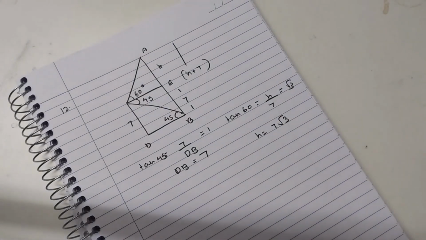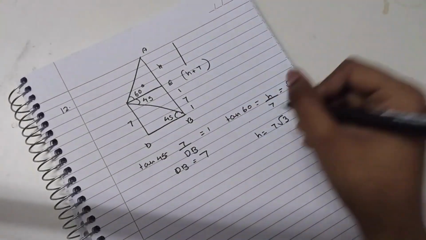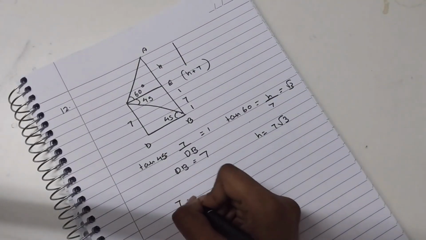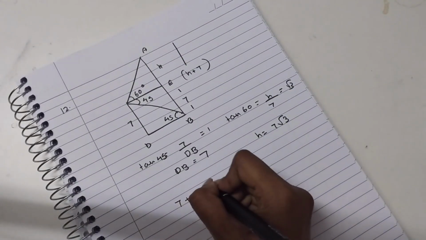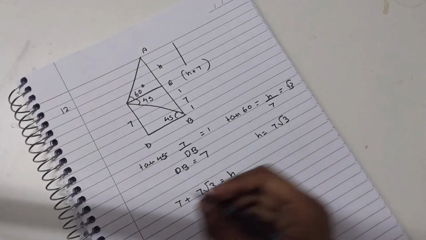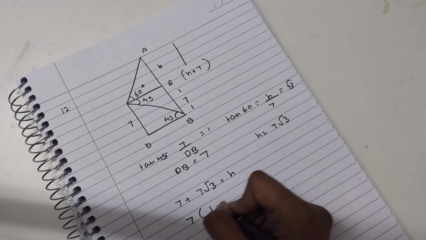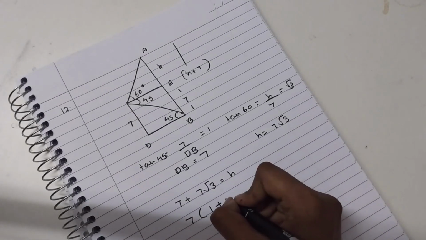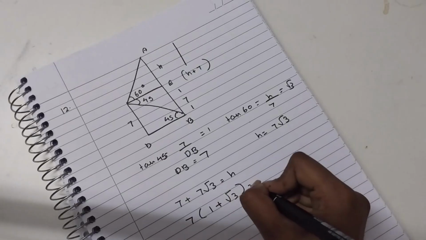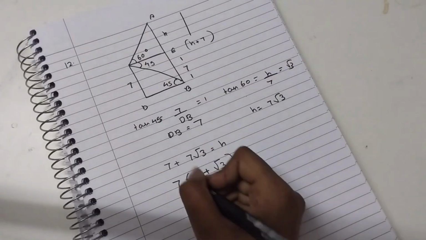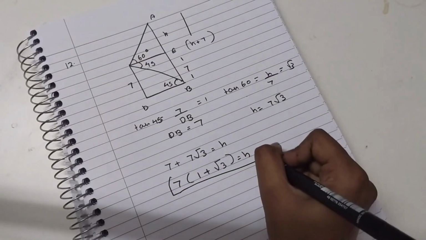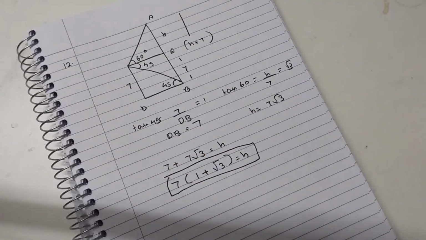So the height of the tower would be h plus 7. So 7 plus 7 root 3 is equal to the height of the tower. Taking 7 commonly outside, we will get 1 plus root 3, which is equal to h. So the height of the tower is equal to 7 times (1 plus root 3).